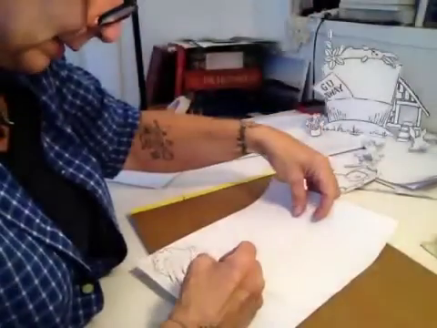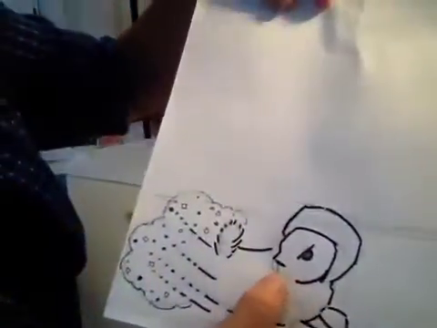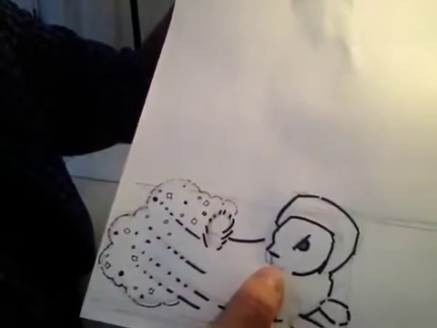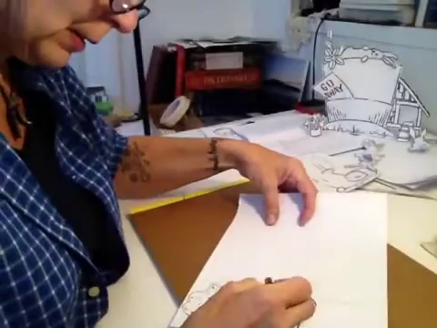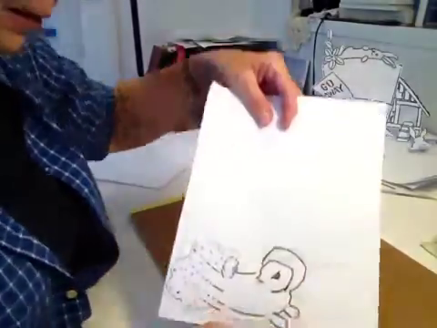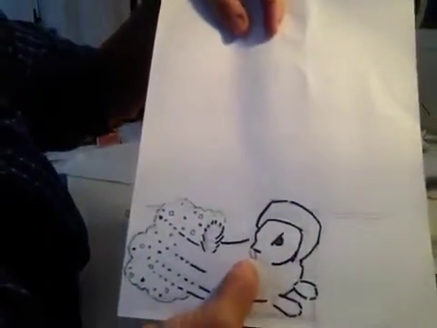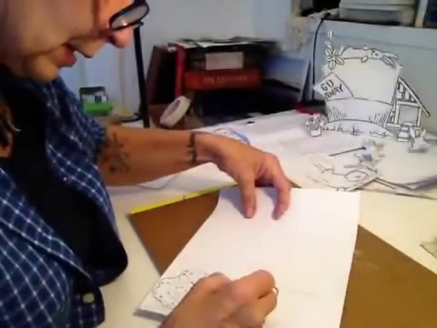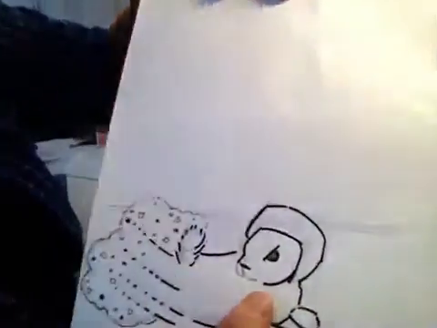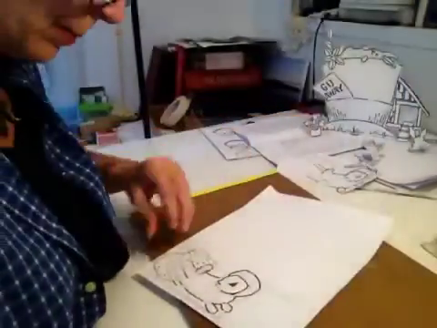So make a line in the middle of the nose, but to the side. Then you'll make a curvy line over there. And a curvy line like a backwards lazy J almost. Now he's got a mouth.